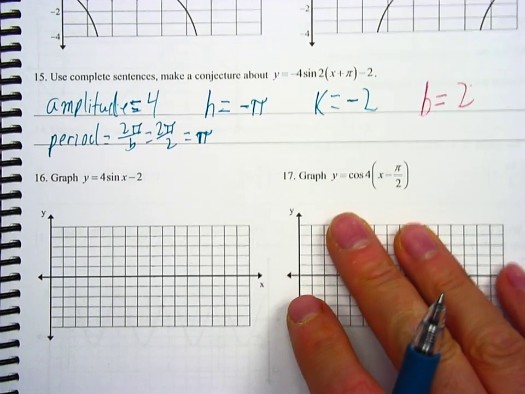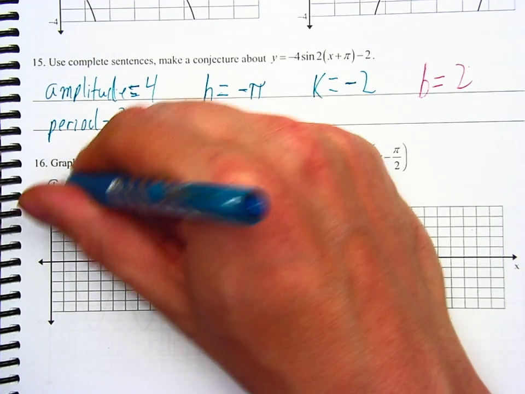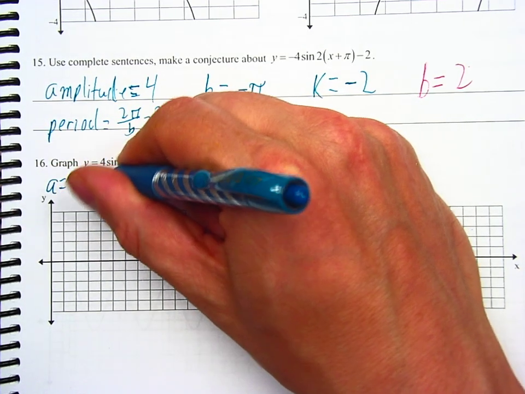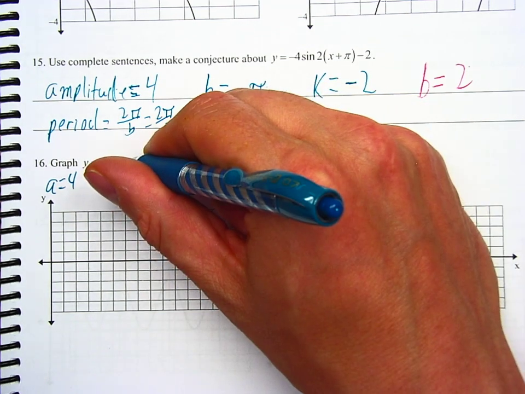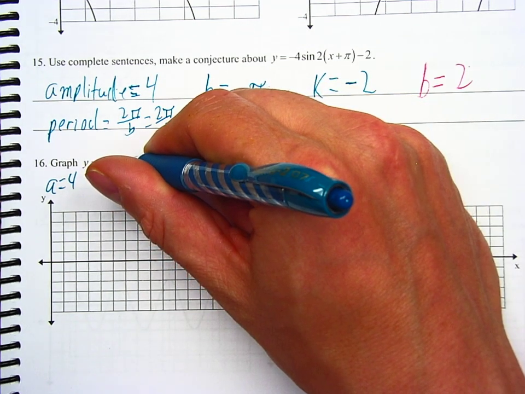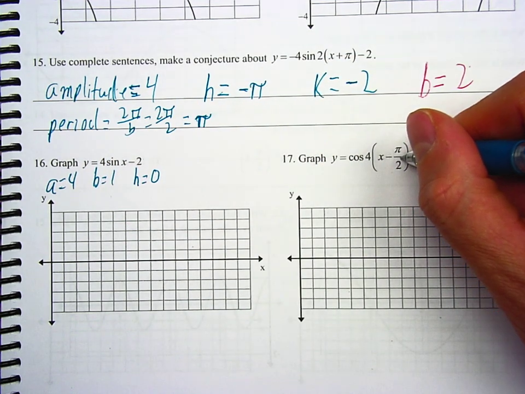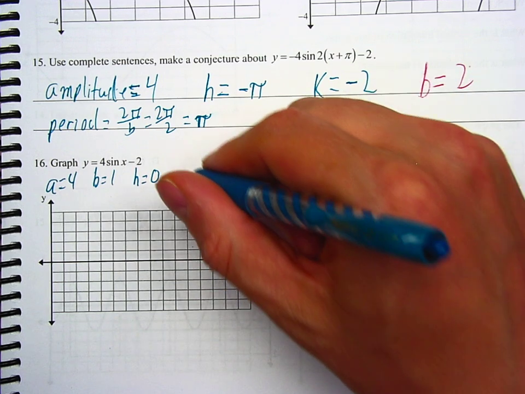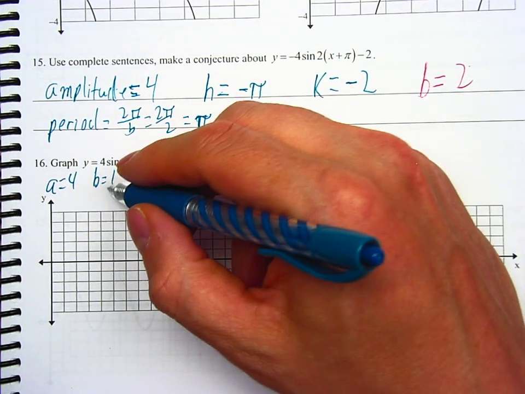Question 16, graph, sine and cosine. All right, so a is equal to 4. b is equal to 1. h is equal to 0 because there's nothing with x in the parenthesis here. Remember, h should be with x in a parenthesis, not following x, but with x. With x in the parenthesis. k is -2. So a, b, h, and k.